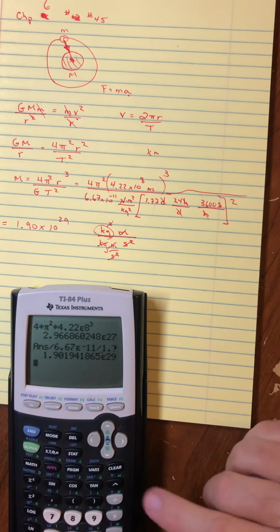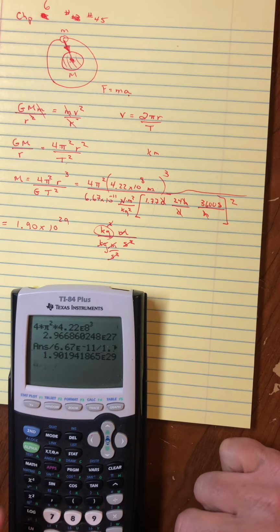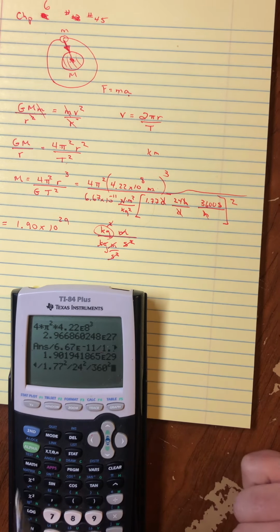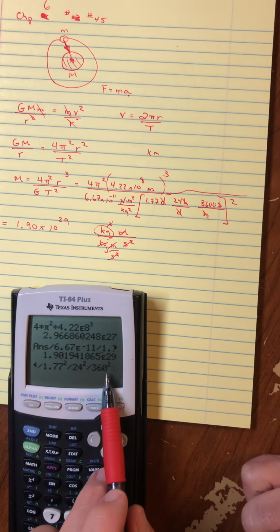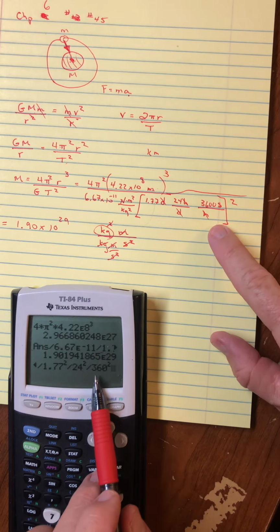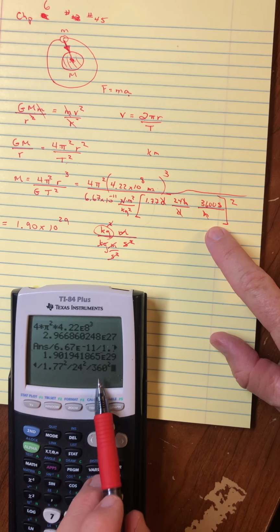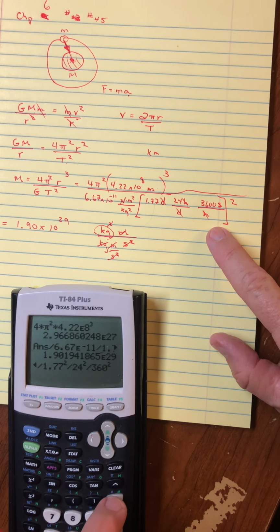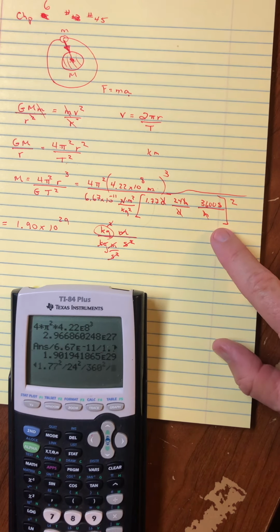Interesting. Let's just check the formula here. I see it right away. 3,600. I typed in only, well, I was 10 times too shy. So let me divide that by a 10 squared.